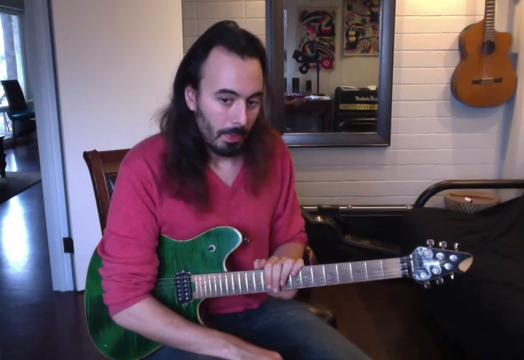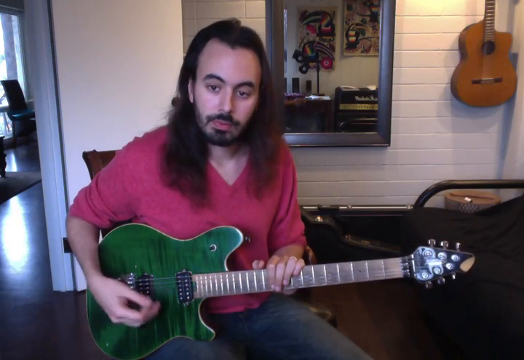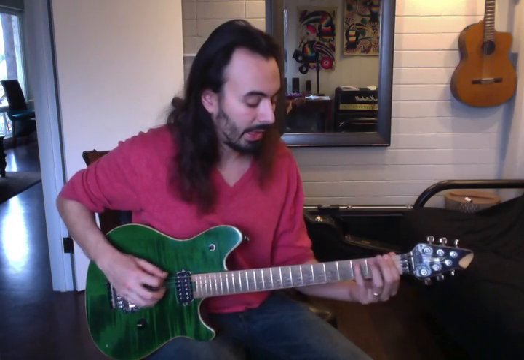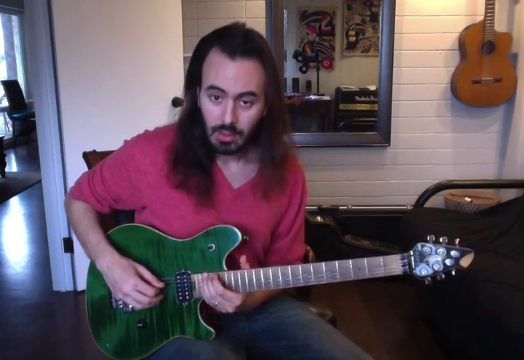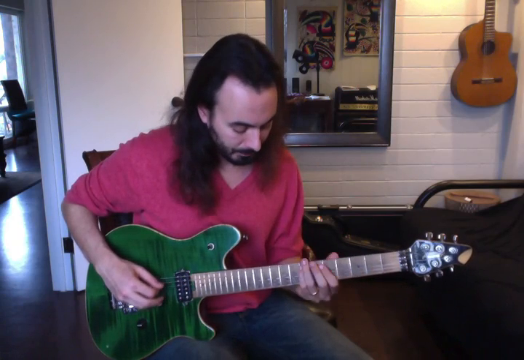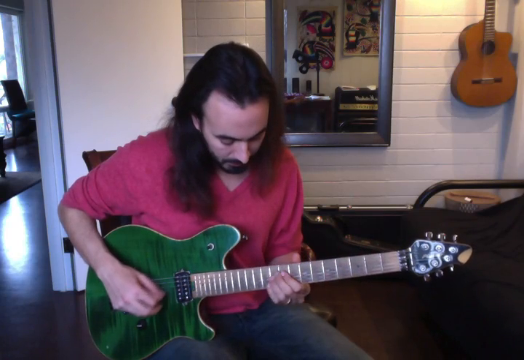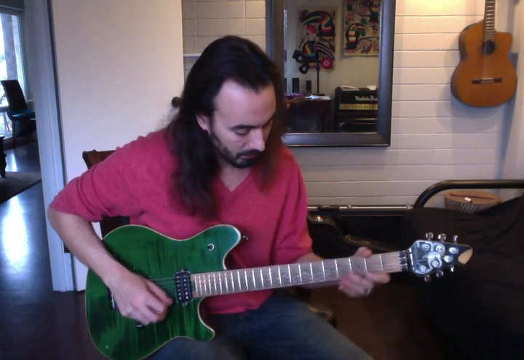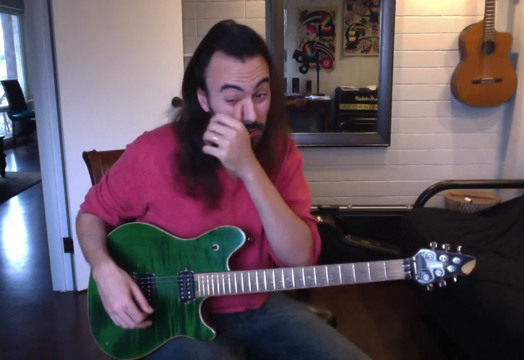The first good starting point would be to learn the C major scale on each string, starting with the low string. So if I play it on the low string, it's E, F, G, A, B, C, D, E. And if I keep going, I kind of cover the whole guitar string by string doing that.